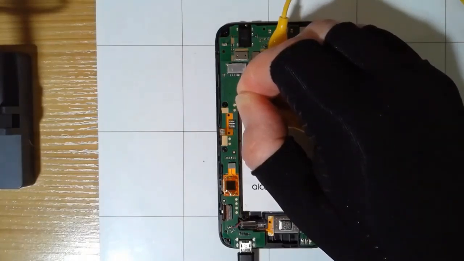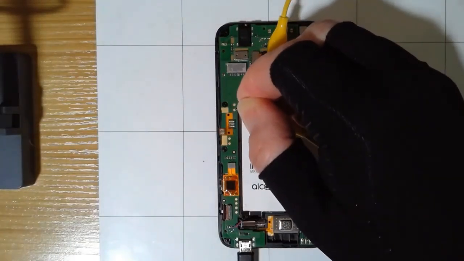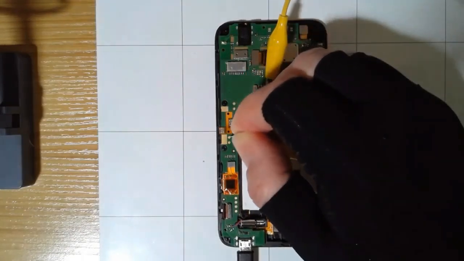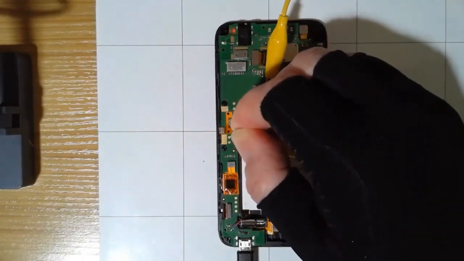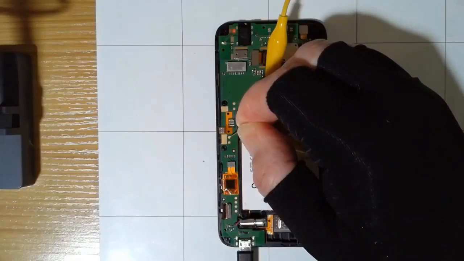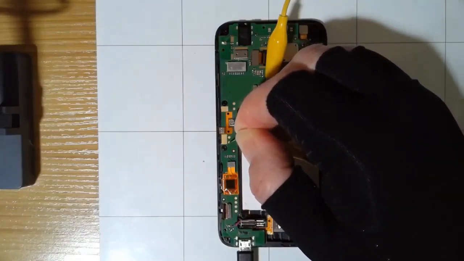I did not hear a Windows notification sound, so now I disconnect from the computer, ground my new port, and plug the USB back in, waiting to hear that Windows notification sound. Don't hear it. Disconnect from the computer, ground a new point, try again. Go to a new point.